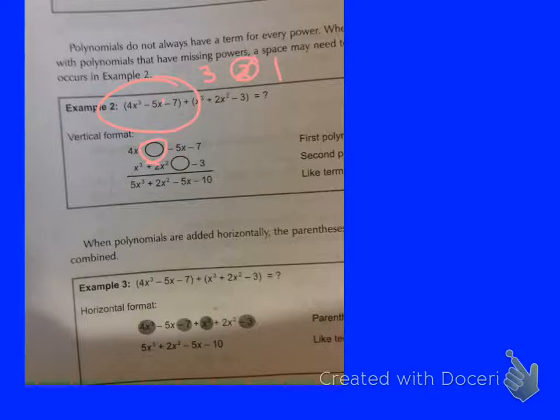Oh, okay. But I don't have to write that, do I? You don't have to. And so then here we have a 3. We have a 3 here, a 2 here, no 1. And so they left a space for the 1. Okay? Got it. So that when you're going in to write your like terms, right in here, this lines up. There's nothing to line up here, nothing to line up here, and nothing to line up here.